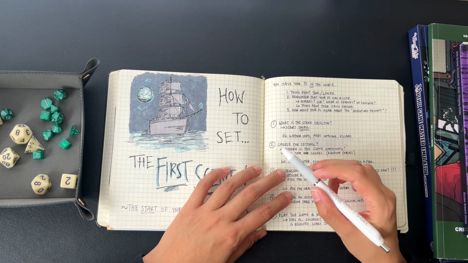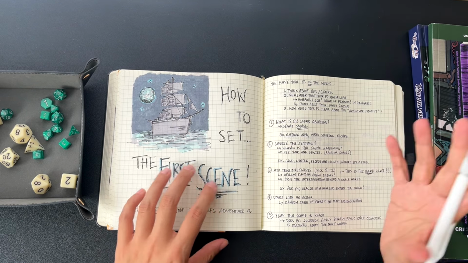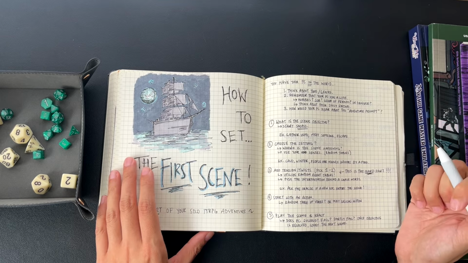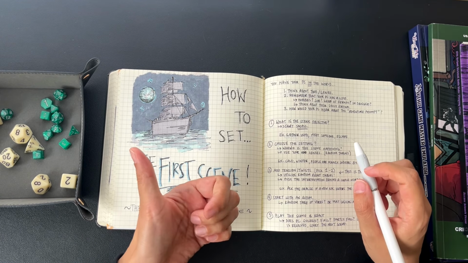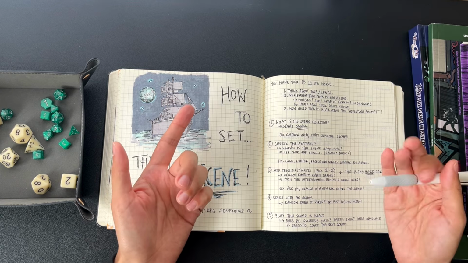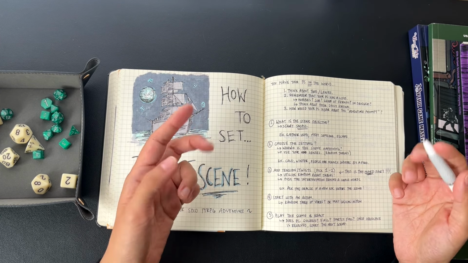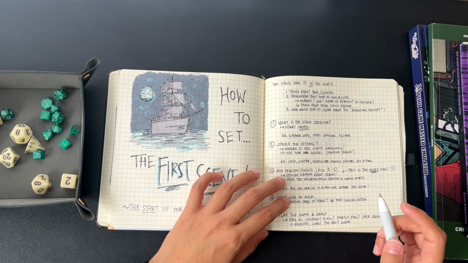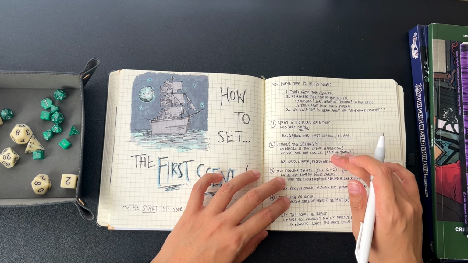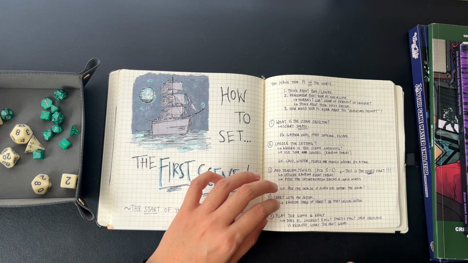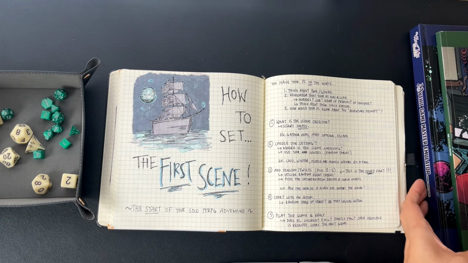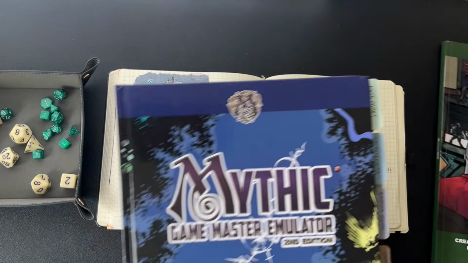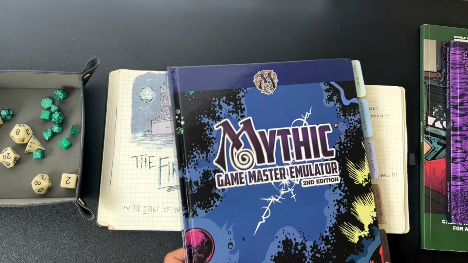So choose the setting is number 2. Where is this scene happening? And you can also use your senses. What are you seeing? What are you smelling? What are you hearing? I know for me, there are some random tables that I like to use for setting the weather. I think weather actually adds a nice effect to adventures.